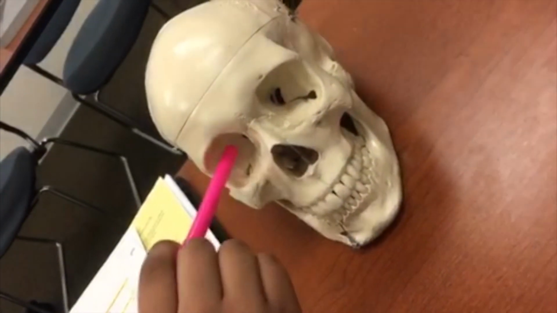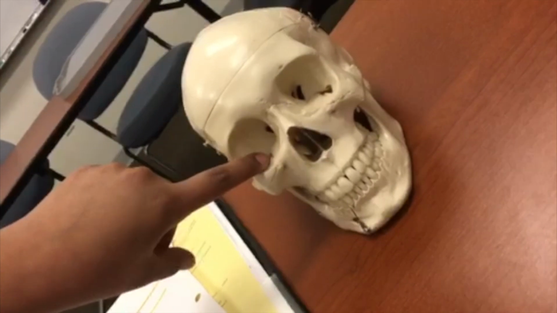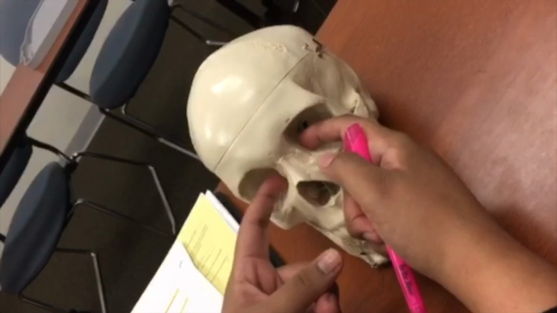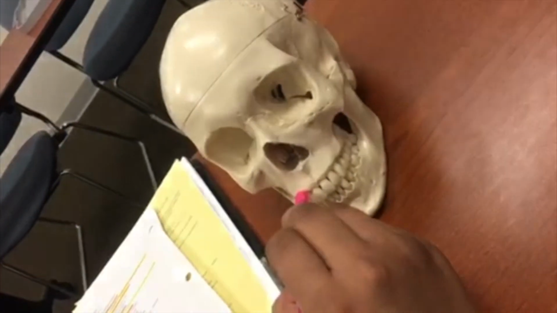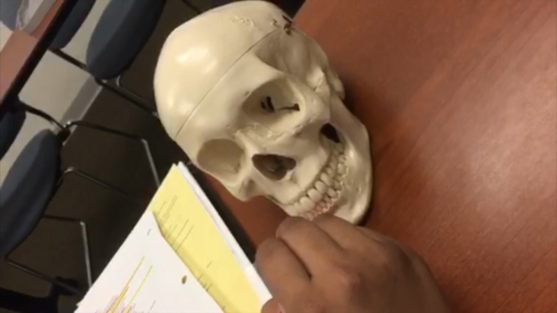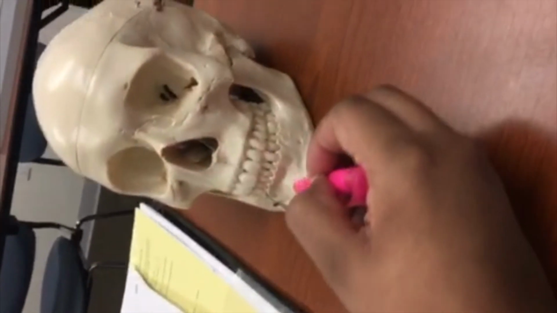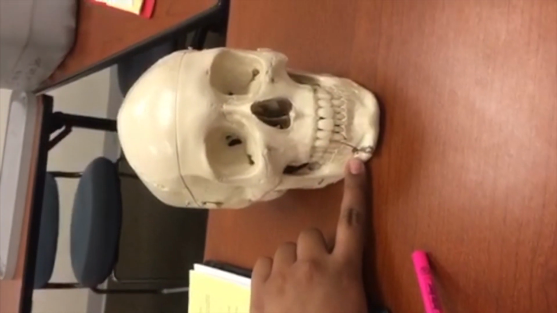This is the superior orbital fissure. This is the inferior orbital fissure. This is the ethmoid bone. This is the maxillae. This is the alveolar margin and process of maxillae. This is the infraorbital foramen. This is the mandible. And this is the mental foramen.